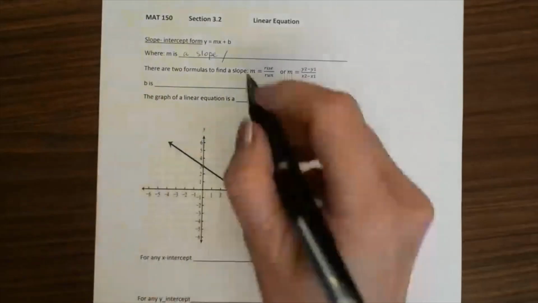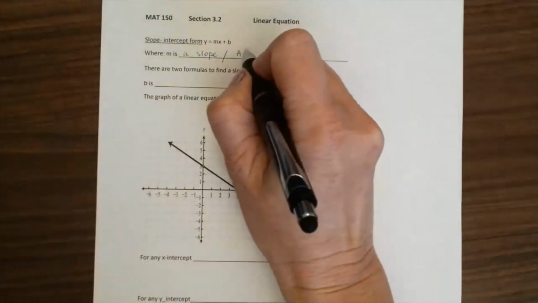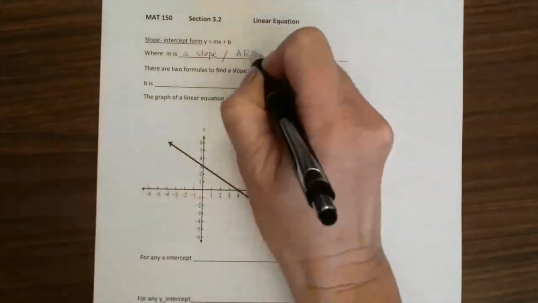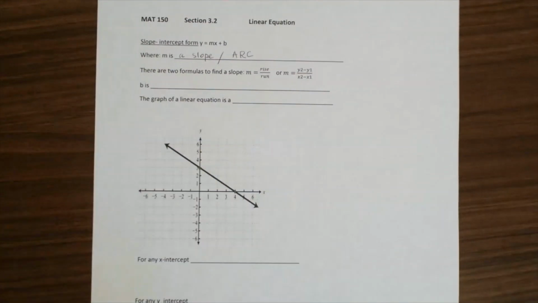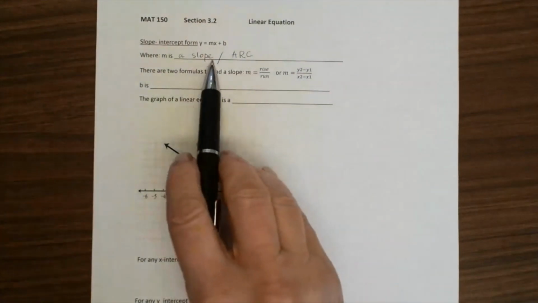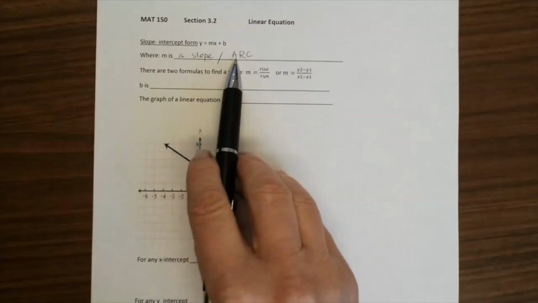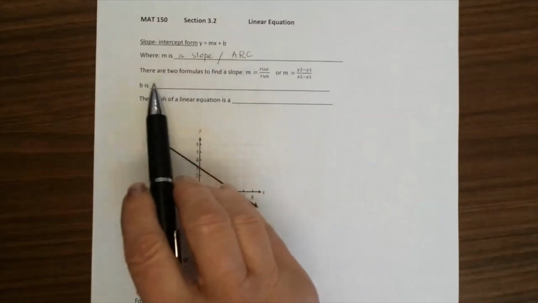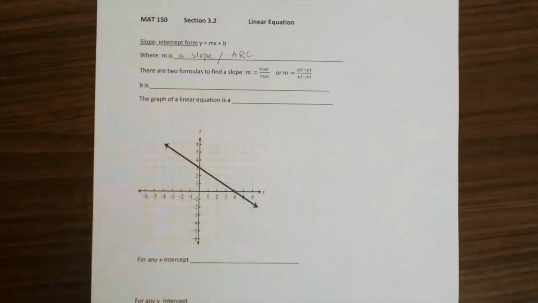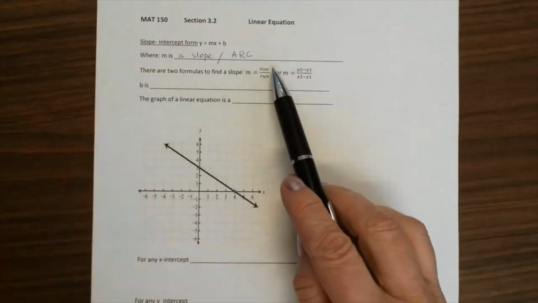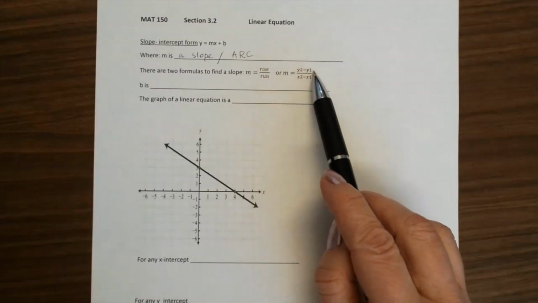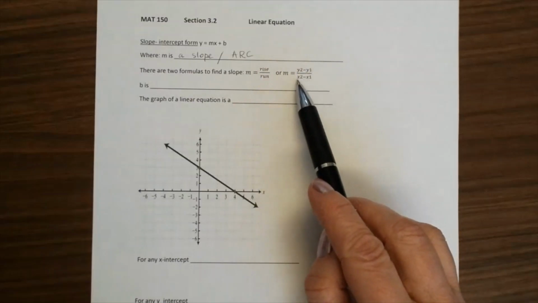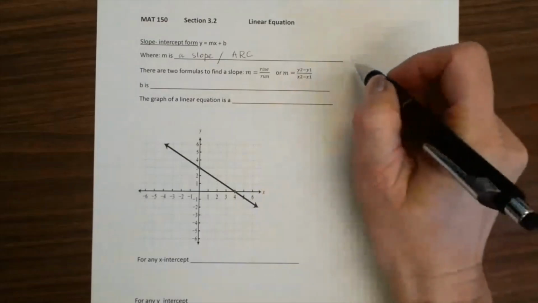In college algebra level, we use the word average rate of change, ARC. And to find the slope or average rate of change, there are two formulas that we have to remember. Rise over run, or y2 minus y1 over x2 minus x1.